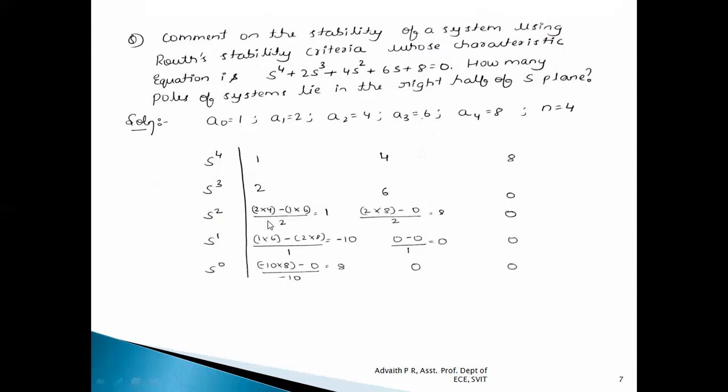Next, to find the other values, the s to the power of 2 row, s to the power of 1 row, s to the power of 0 row, we'll be using that formula. So we already remember that formula, right? To fill this value, 2 multiplied by 4 minus 1 multiplied by 6, divided by 2, which gives us 1.